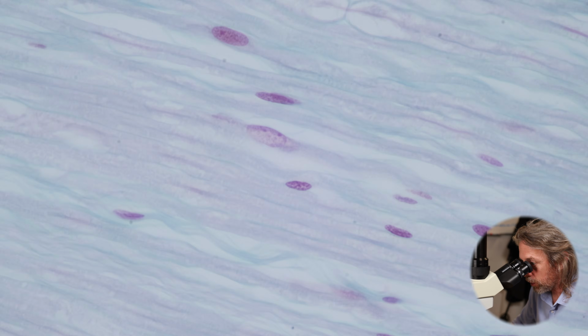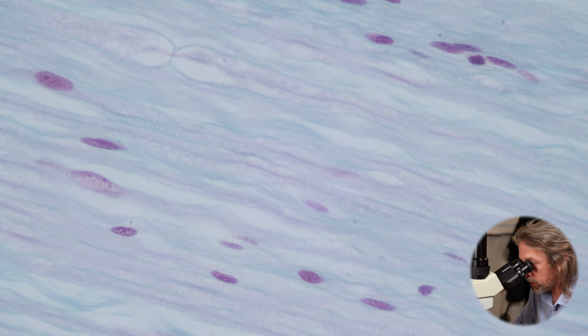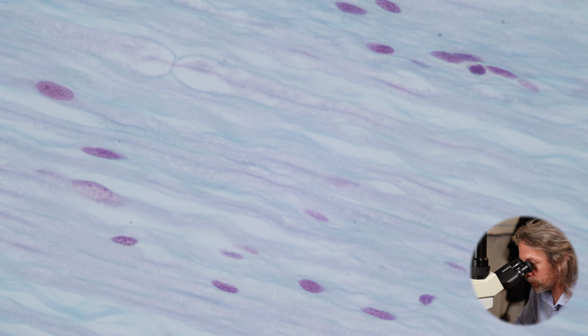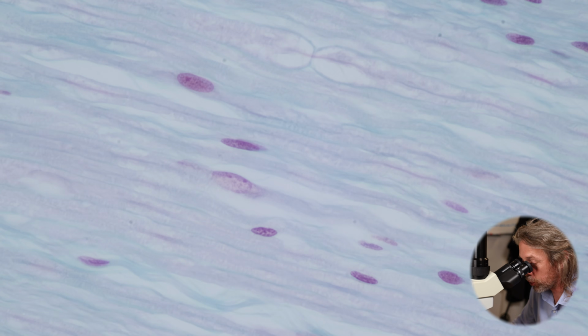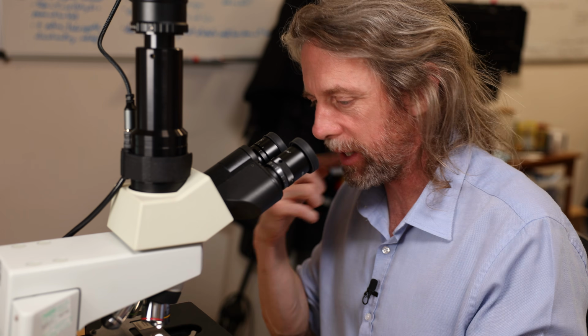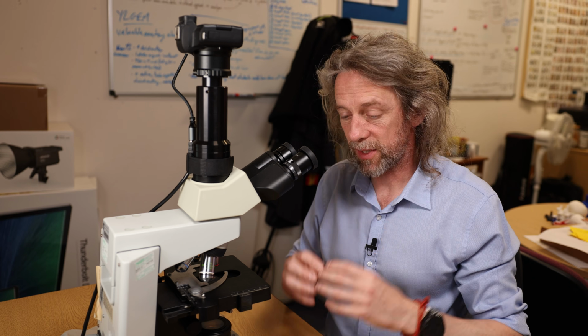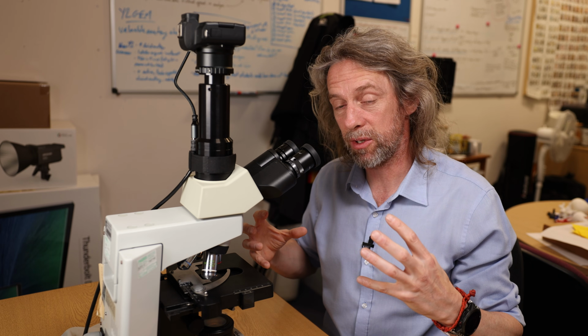Right, so this is us looking at the axons of neurons, and the axons of neurons come from the cell body. The cell body is somewhere else. So where is the cell body? Well, the cell bodies of neurons are much, much larger than their axons.